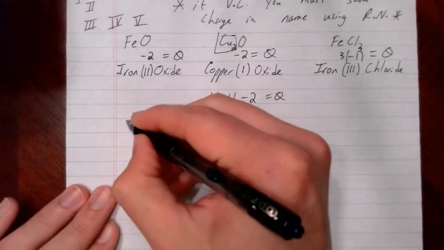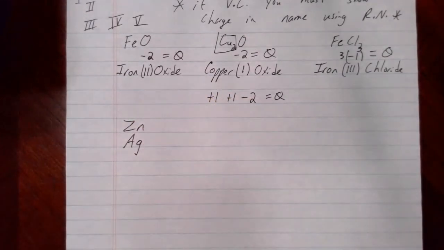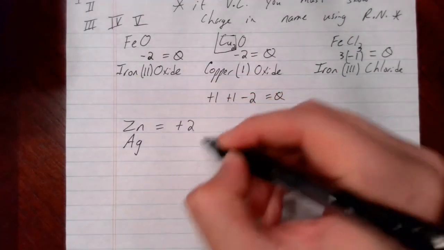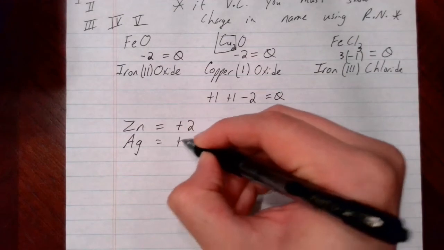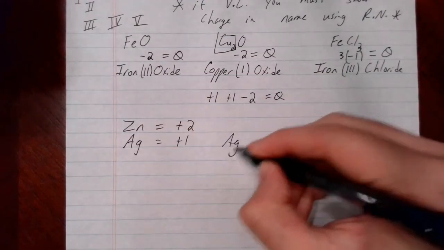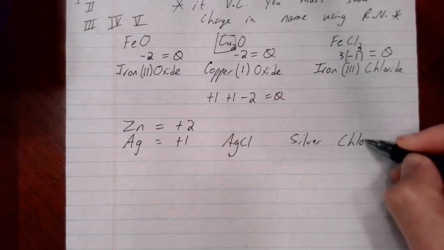A couple of exceptions that we have for transition metals are zinc and silver. There are a couple of others, but for this class we'll only use these two. Zinc always has a plus 2 charge. Silver always has a plus 1 charge. You just have to know those. So if I have AgCl, that's silver chloride.